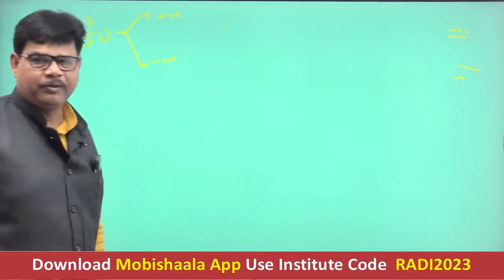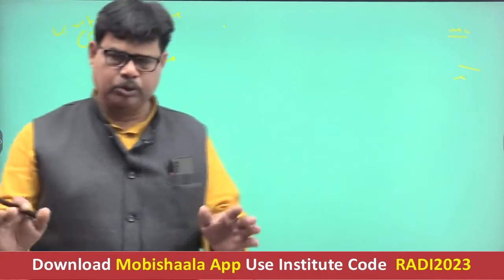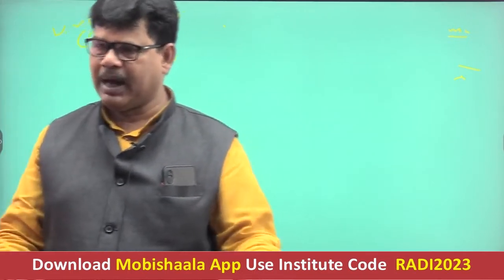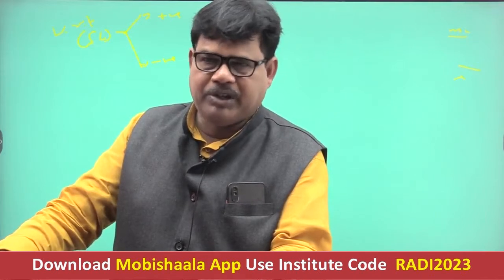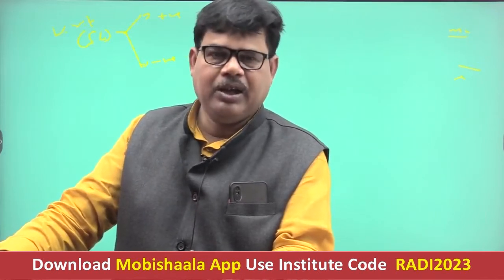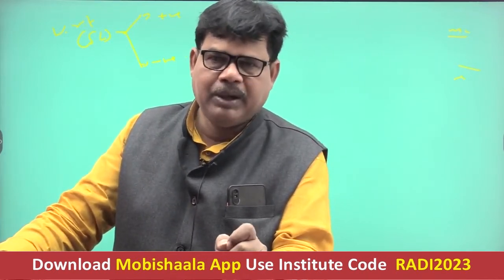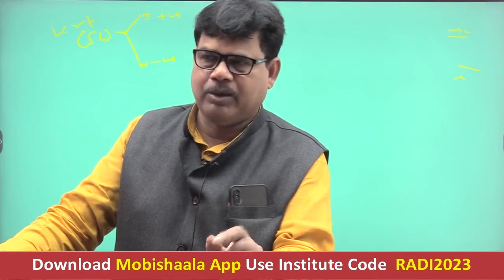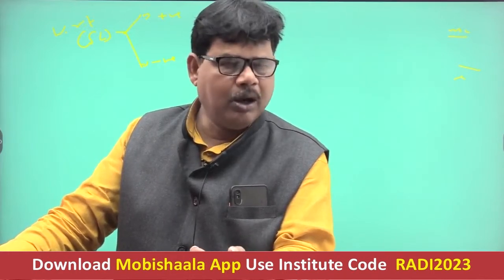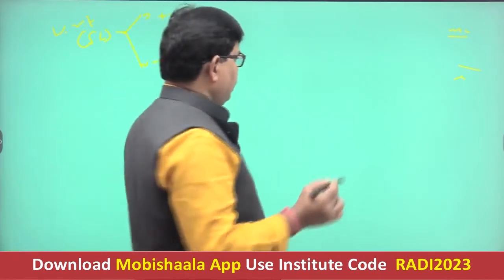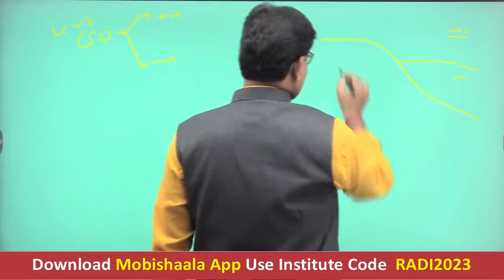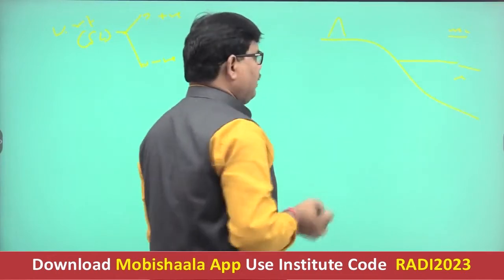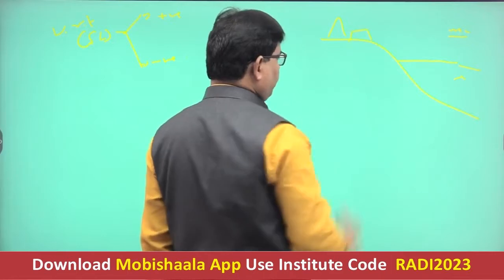Positive, every landform which is exposed, if you go through a wall map, whatever island, continents or a mountain which is exposed above sea level is the example of positive landform. Suppose this is continental part and this is oceanic part, then mountain is the example of positive landform, plateau is the example of positive landform.